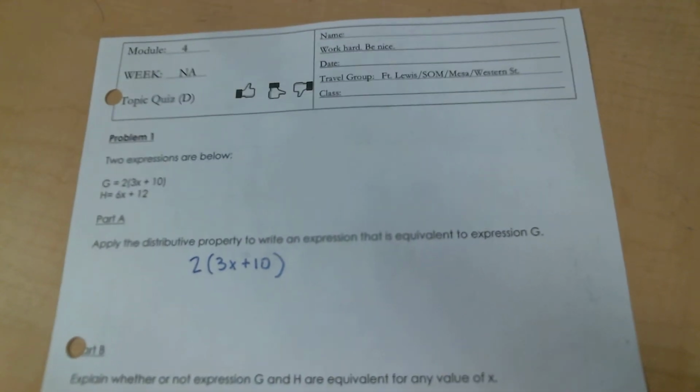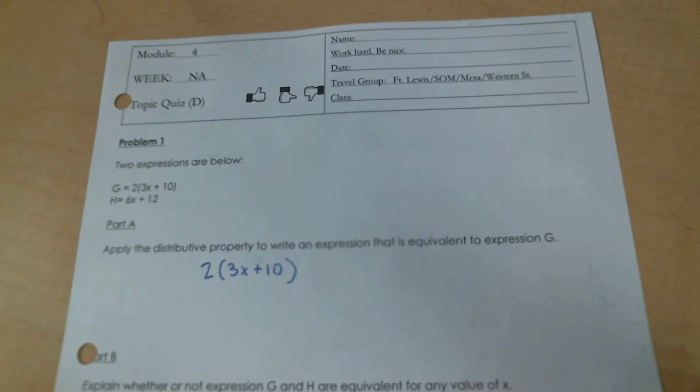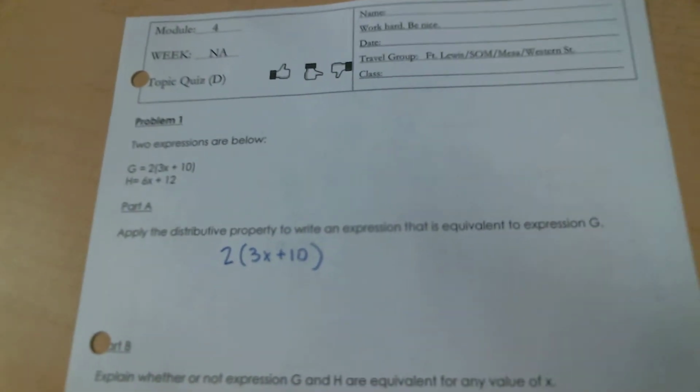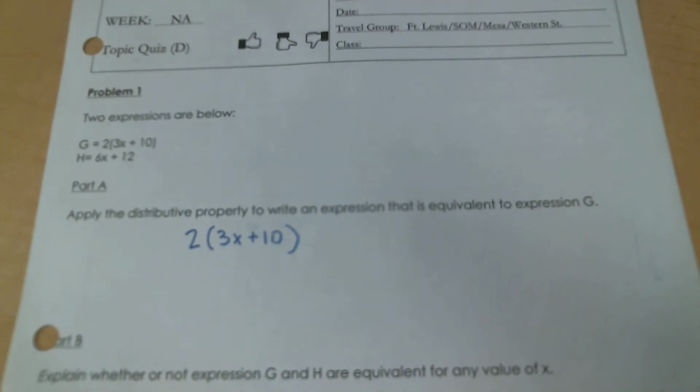All right, well, this is the topic quiz you should have taken home last night and gotten done, and we're going to correct it here today. If it was difficult, good. It's supposed to be difficult. This is an awesome, challenging assessment with some really high-level algebra things on it. So let's go ahead and take a look at problem 1.